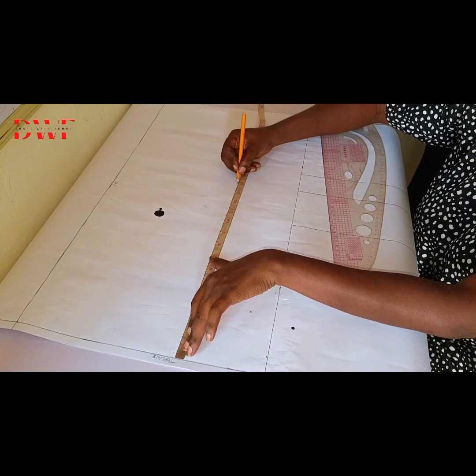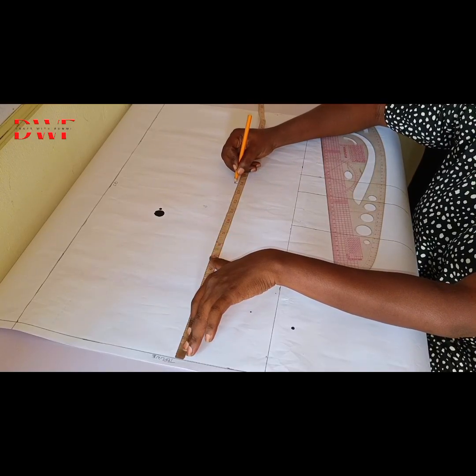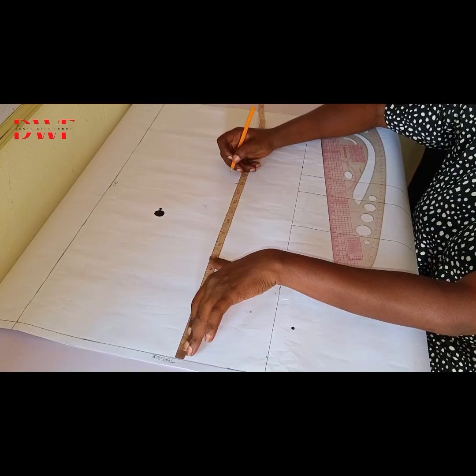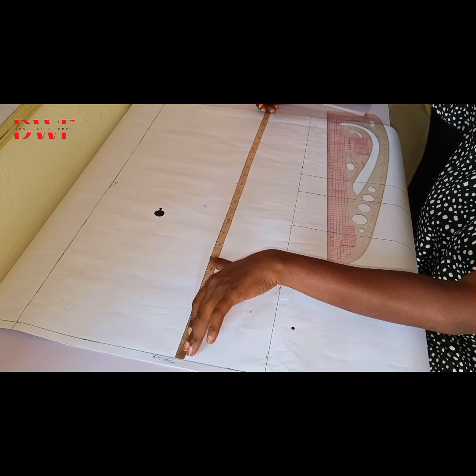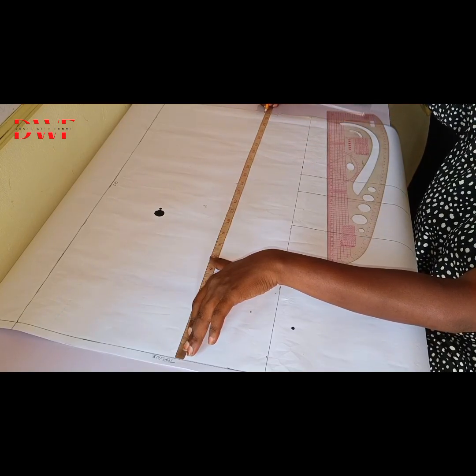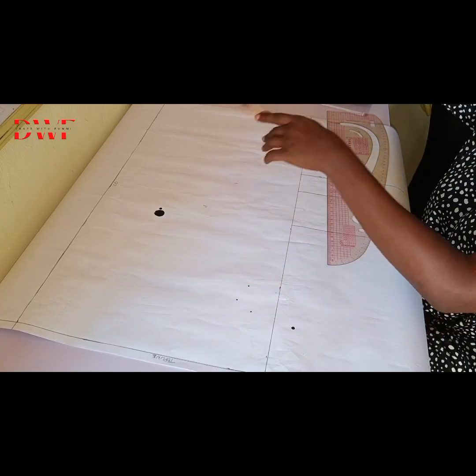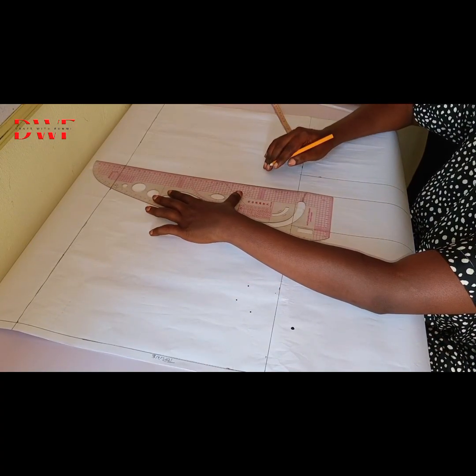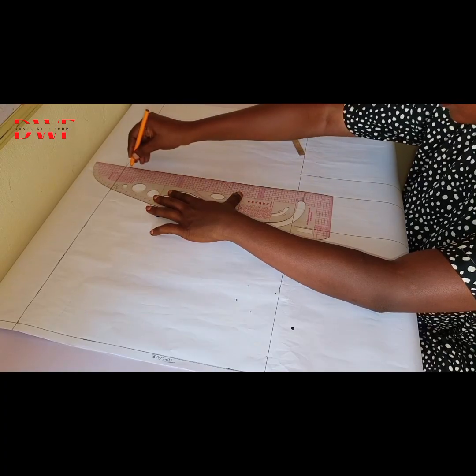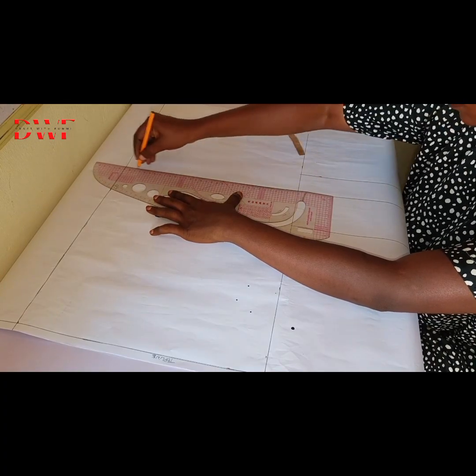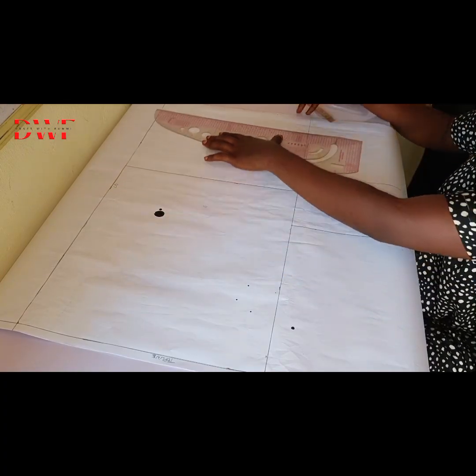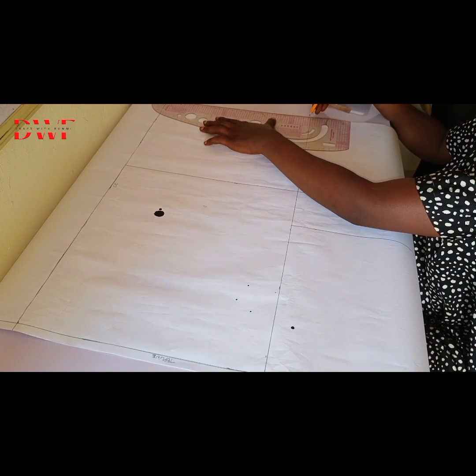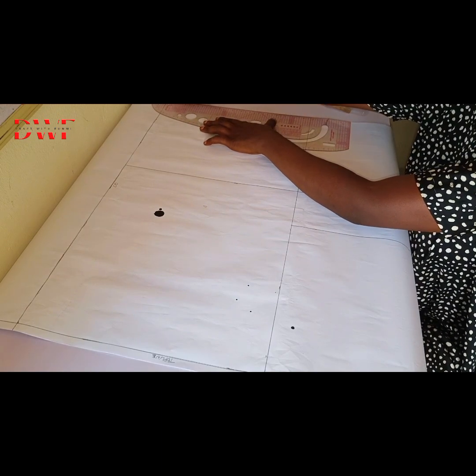So I'm drafting both the front and the back pattern together. I went higher to mark out these points also on my back pattern, excluding the bust point and the under bust. So all I'm marking here is my chest line, my waist, my half length, and also my blouse length, which is also my hip line.